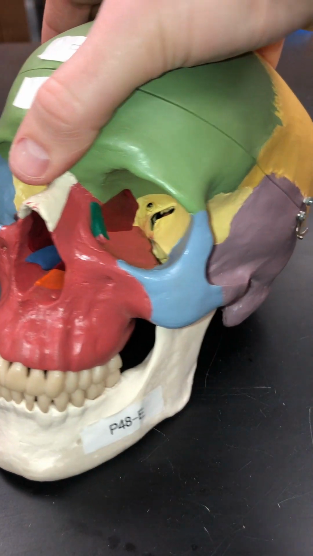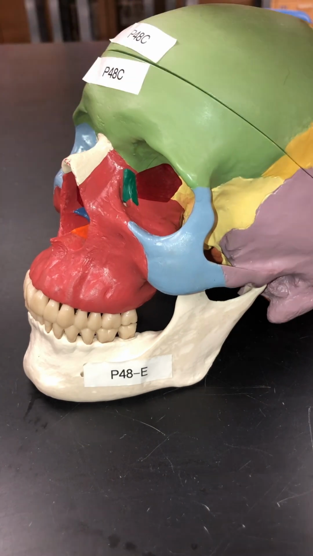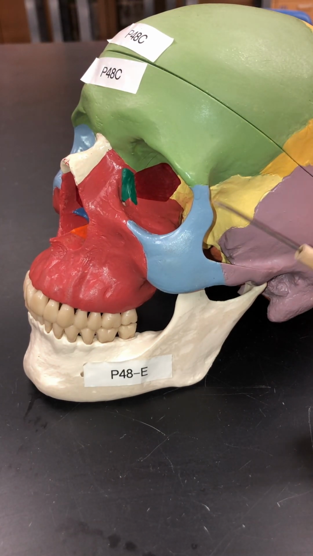And you can also see the sphenoid bone from the side right here. It'd be covered by a muscle that slips underneath the zygomatic and temporal bone, but there we can also see the sphenoid bone.